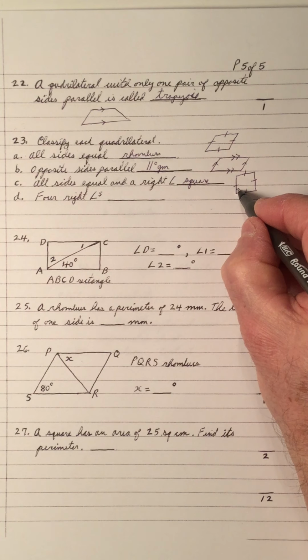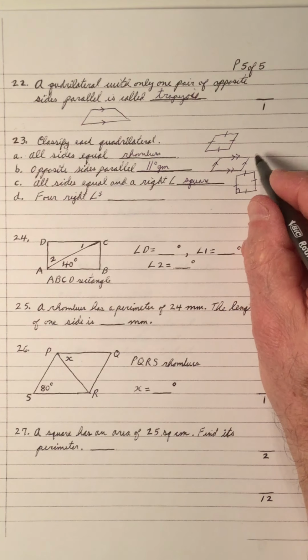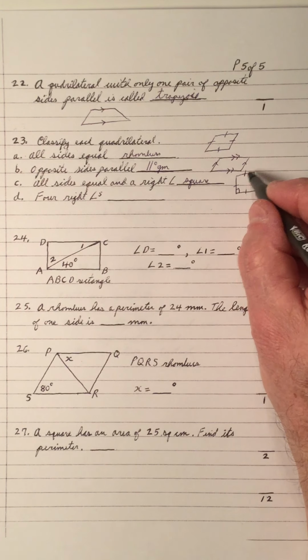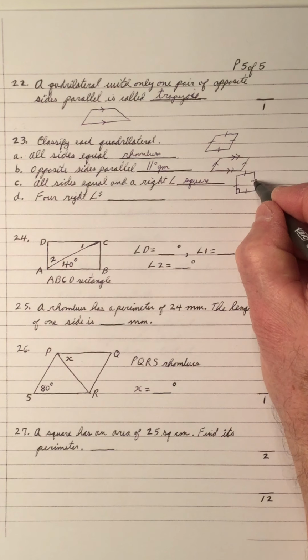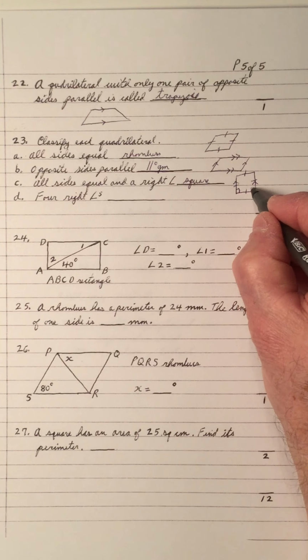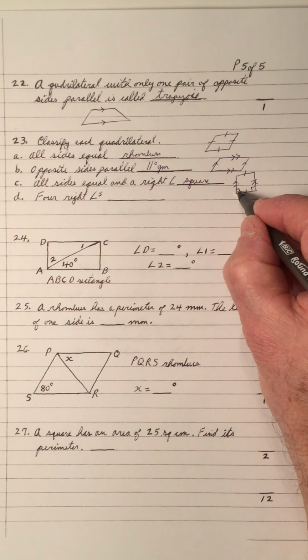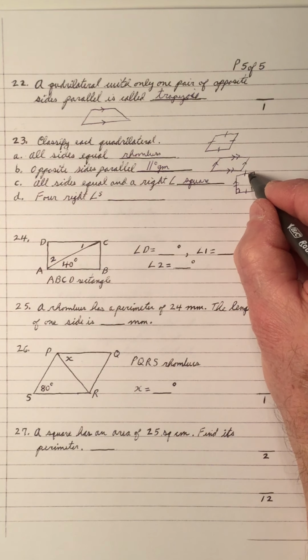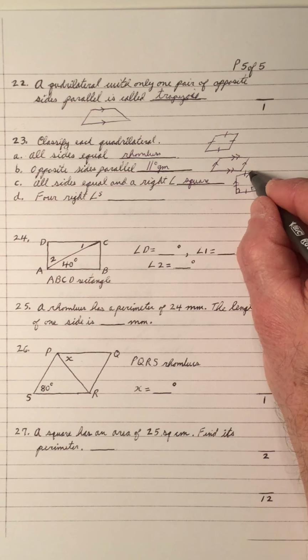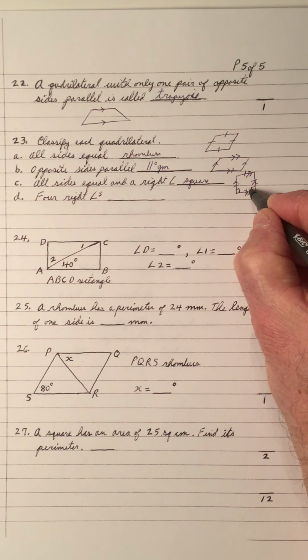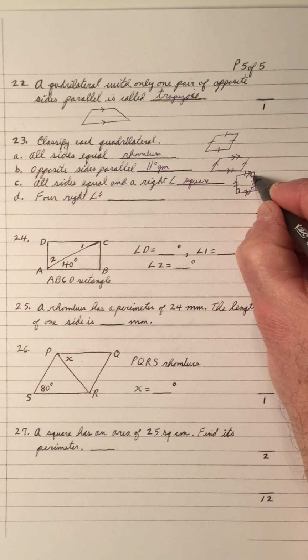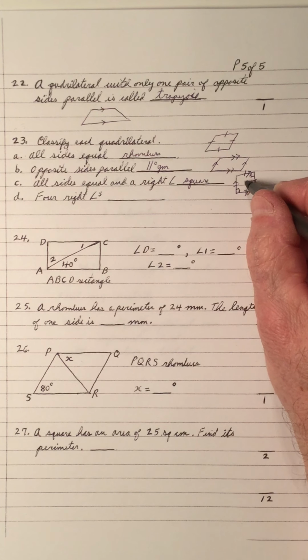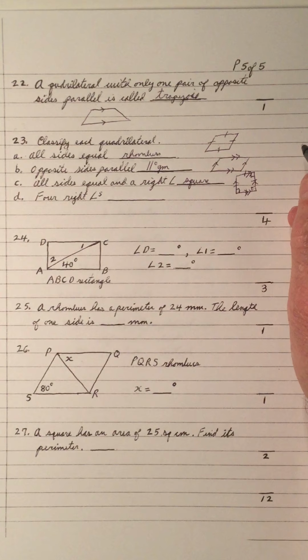Not only that, if it has one right angle, it also has 4 now, because of parallel lines. See, these lines are parallel right here, and these same side interior angles are supplementary, so that's 90, 90. And that line right there is parallel to this one right here, so that means that's supplementary, so that's a 90. So if you get 4 sides equal with one right angle, you get 4 right angles, so you've got a square.